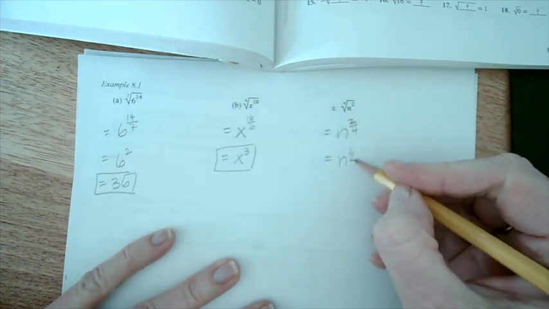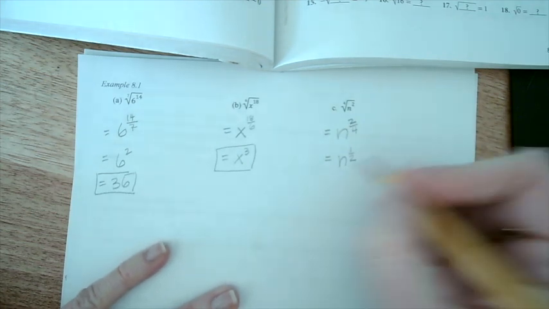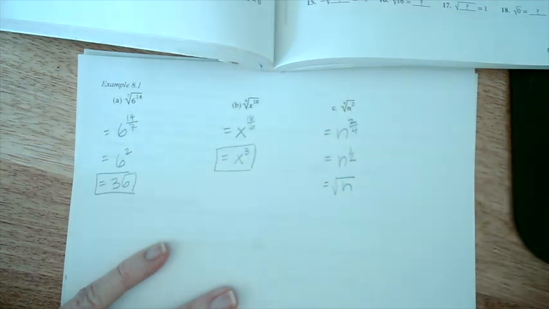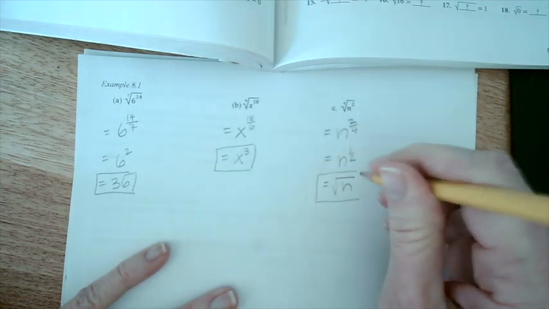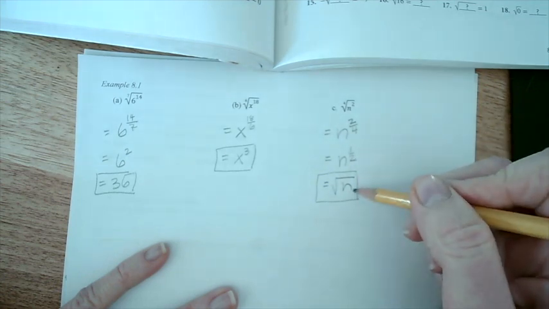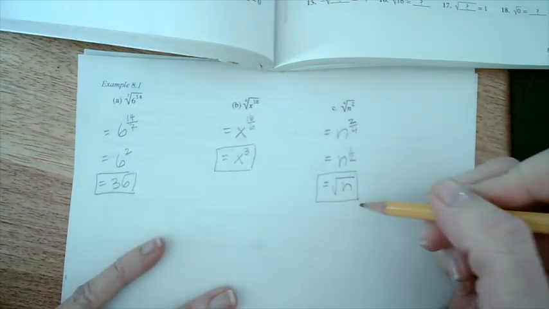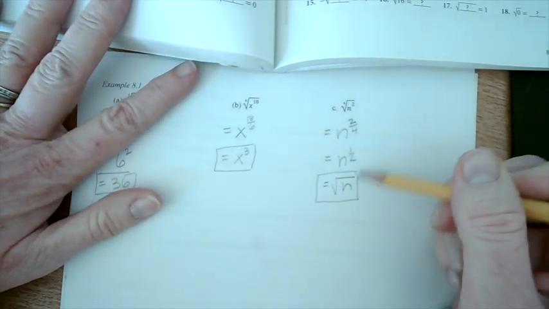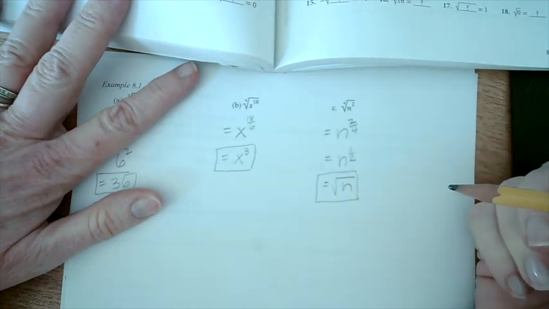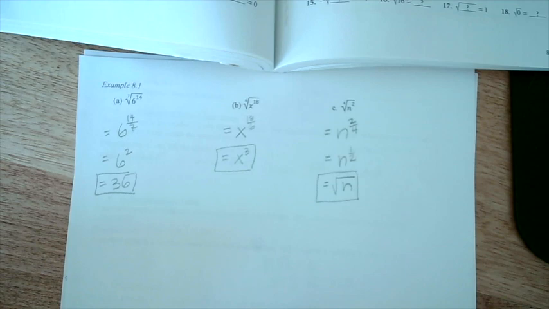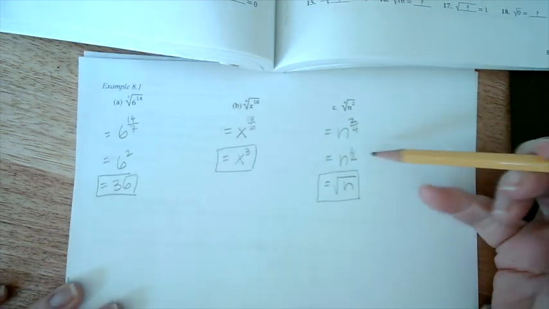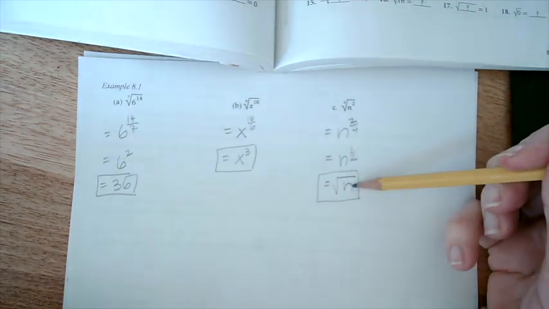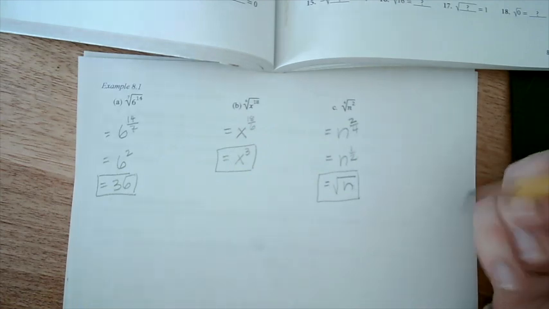And what that equals actually would be the square root of n. So pay attention to that. If it's a 1/2, you can actually simplify. Since it is a 1/2 fraction, you would just express it as a radical. You may not have gotten that one correct. You may have just stopped here and not realized that this would turn into this. This is the simplified version of that.